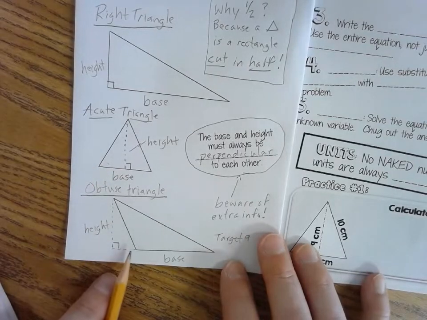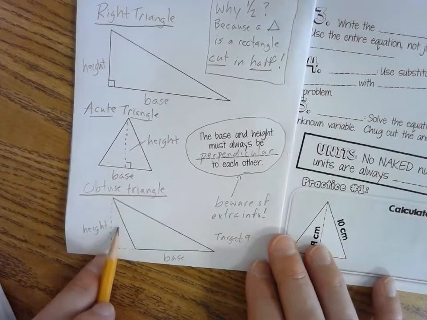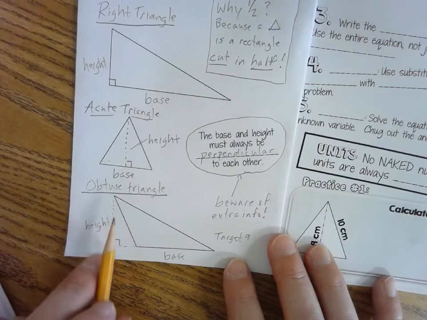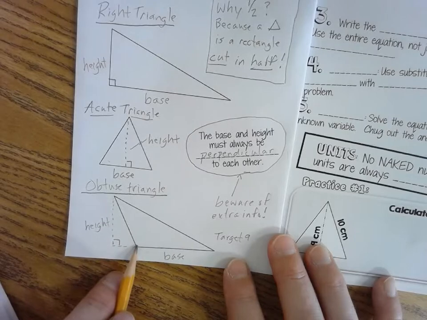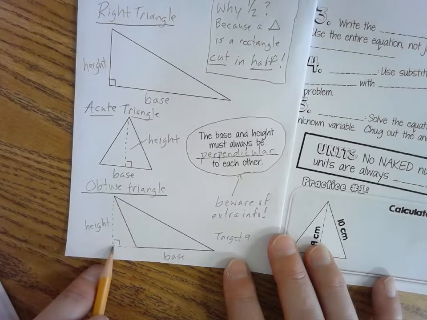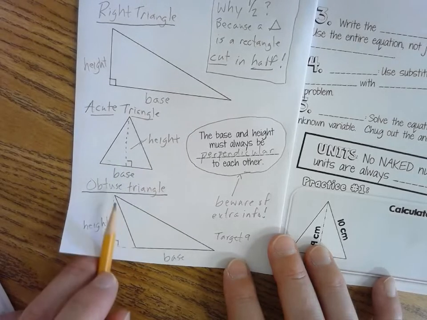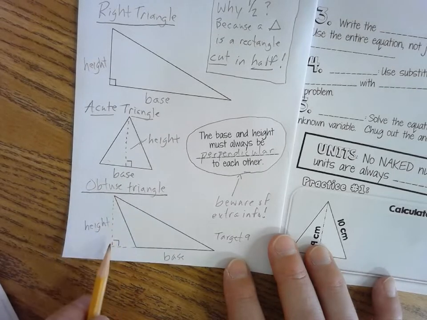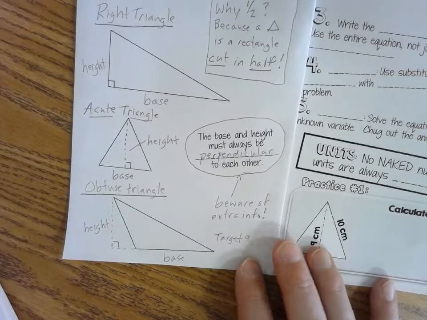So this is my base. They would have to give you a measurement right here of your height, because it goes from here up to here, but you need to know from the ground up to the top. You don't need to know how long this line is here. You need to know how high this is right here, from here to the ground, or to the base.